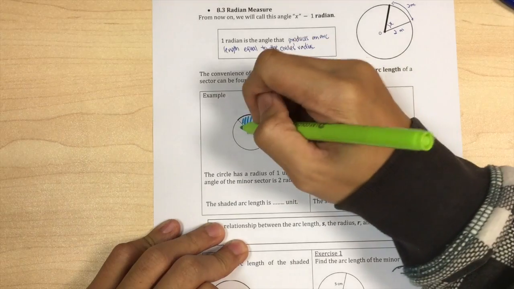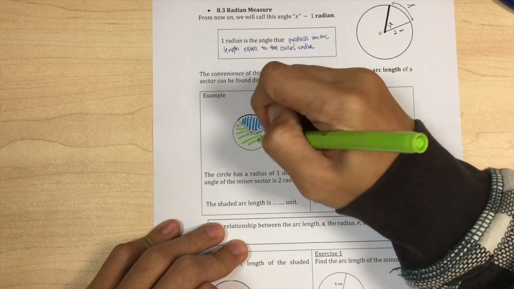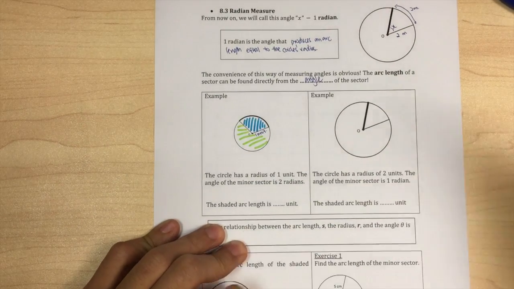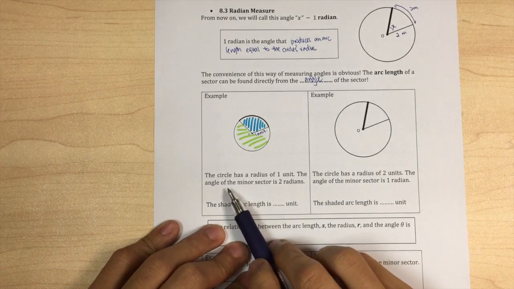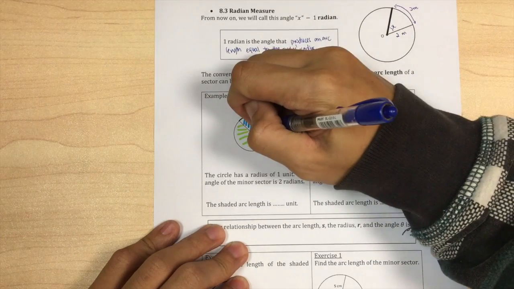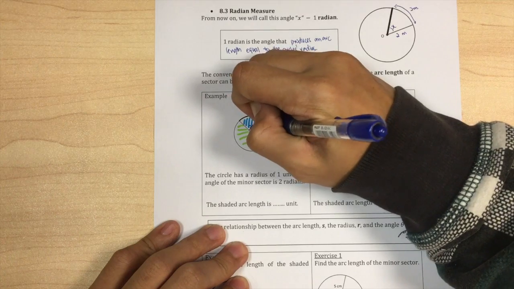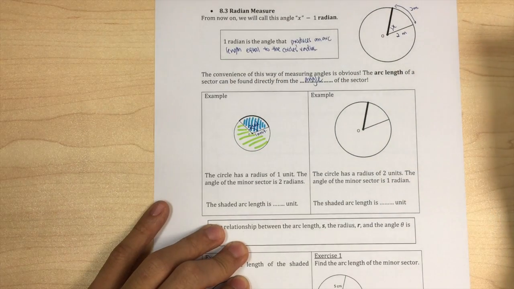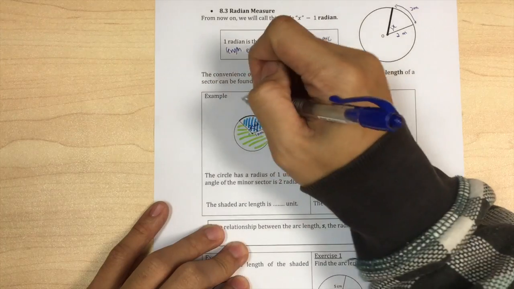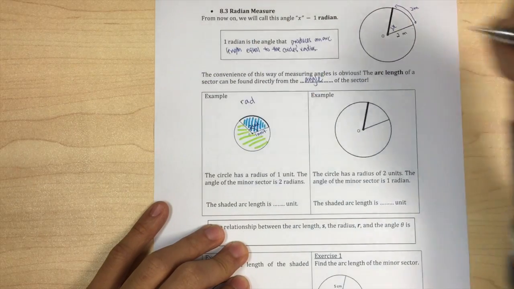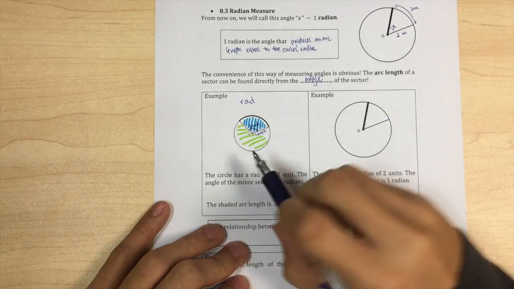There's also a bigger slice. The bigger slice is here. So this is the bigger slice called the major sector. So in this question, they're talking about the angle of the minor sector over here. This is 2 radians. Okay, the short form for radian is simply written like that. So this is 2 radians.